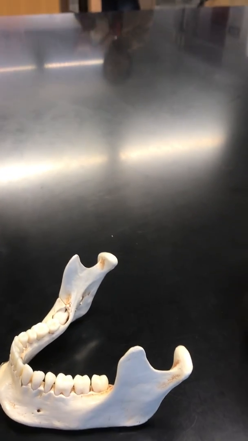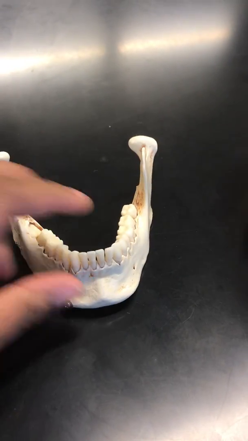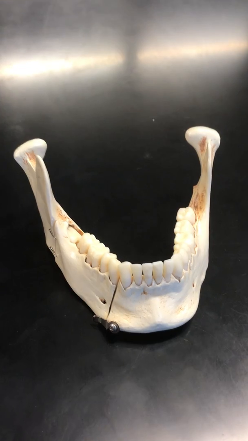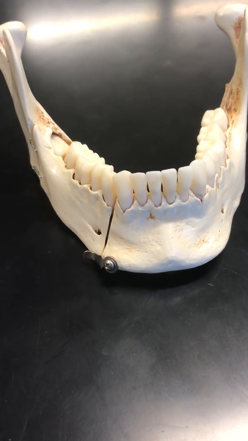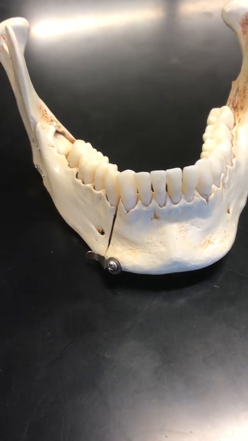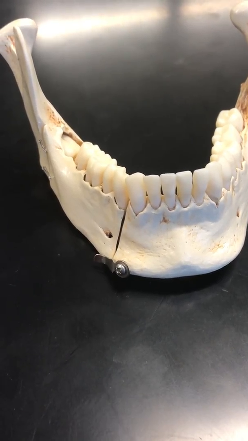Okay, then you see the teeth. The teeth occupy a space, right? When your tooth gets pulled, there's a space, right? The space occupied by the tooth is called the alveolus, or alveoli.